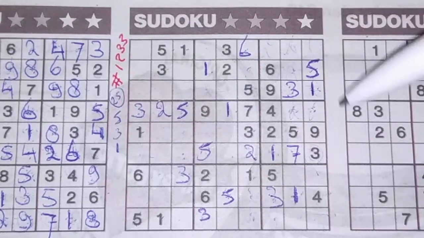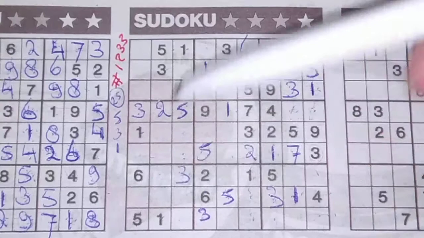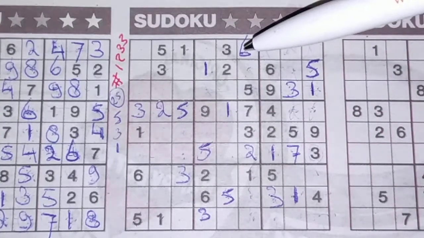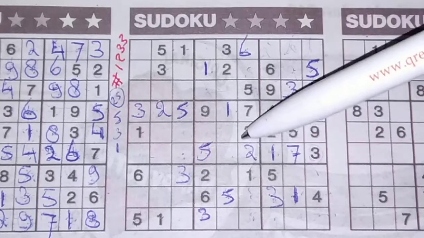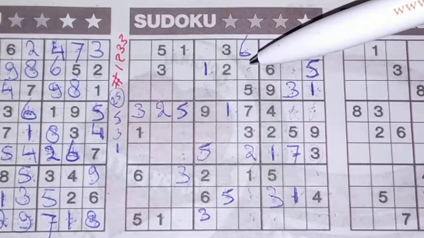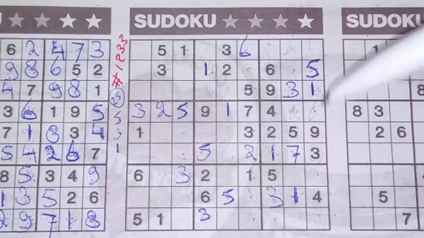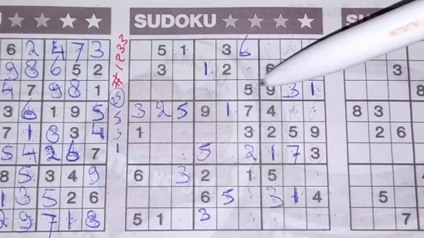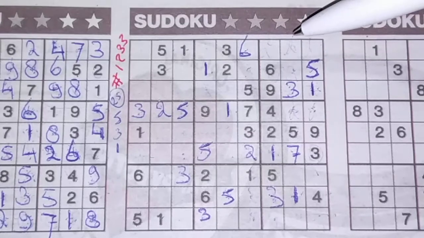Then 2, 4, 8, 6. Yeah. Alright. How about the number... No. Yes. 4 missing numbers. One of the missing numbers is a 9.